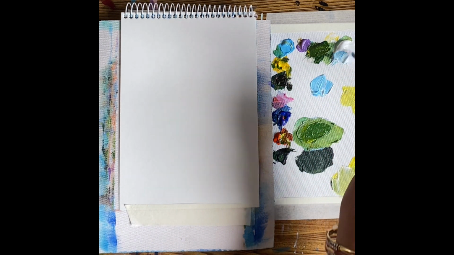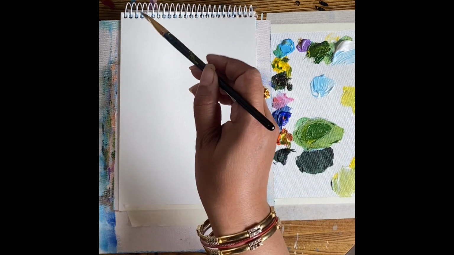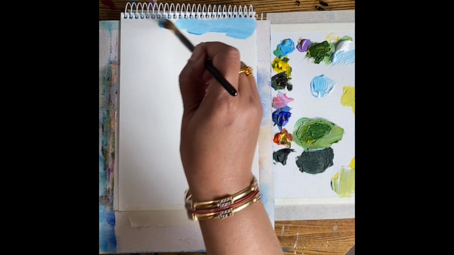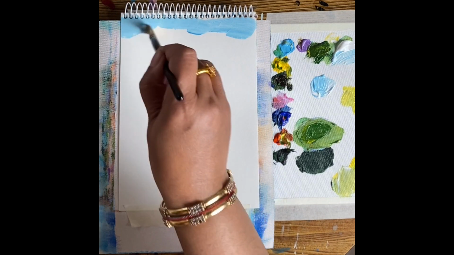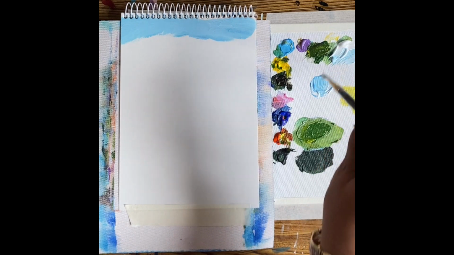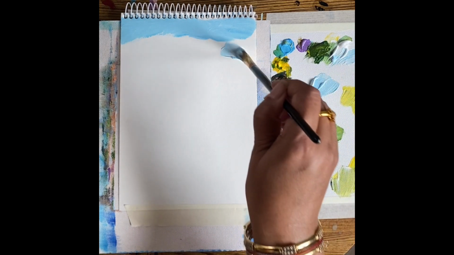1. Observe the light source. Before you start painting, take a moment to analyze the light source. Is it natural or artificial? Soft or harsh? The position of the light source affects the way shadows and highlights interact in your scene.